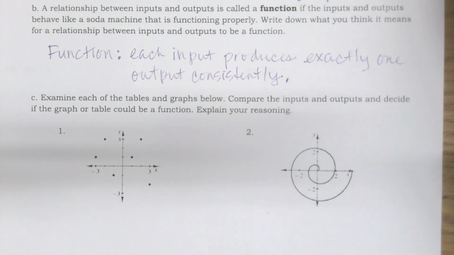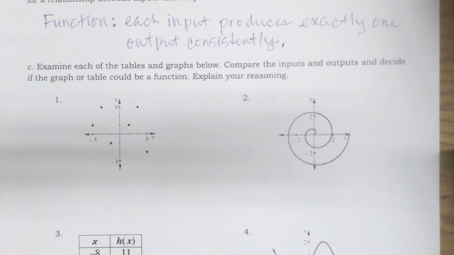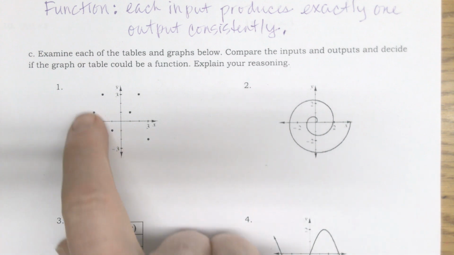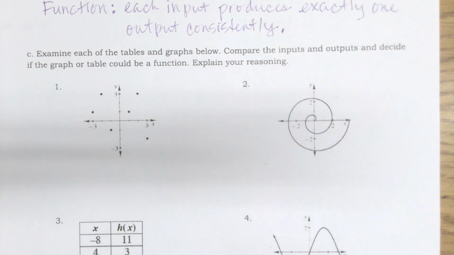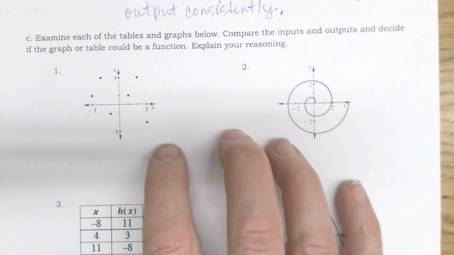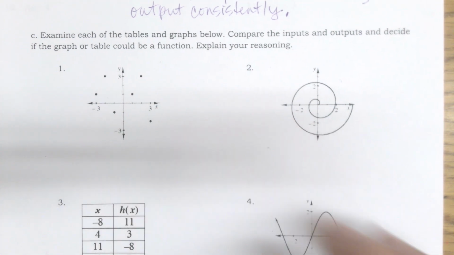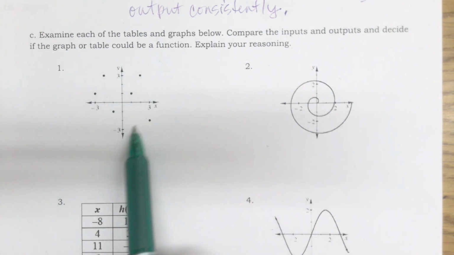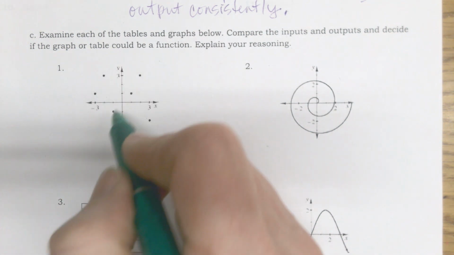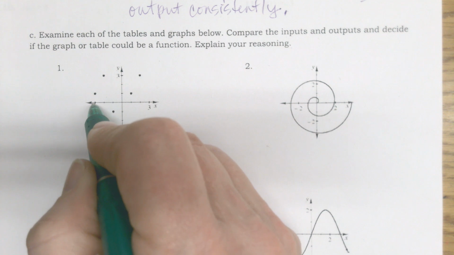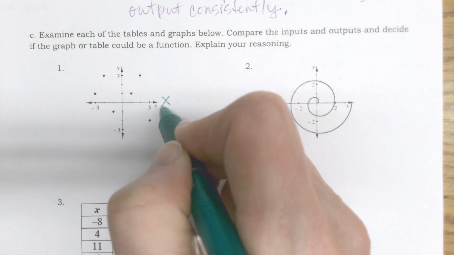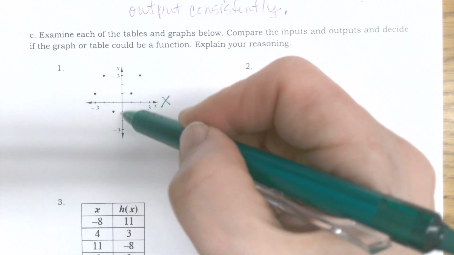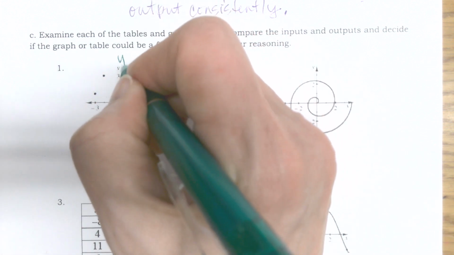We looked at tables to find functions, but we can also determine if graphs are functions by looking at their pictures. If I look at this first picture, I can write my inputs as my x coordinates and my outputs as my y coordinates.